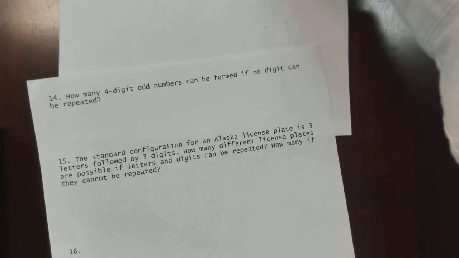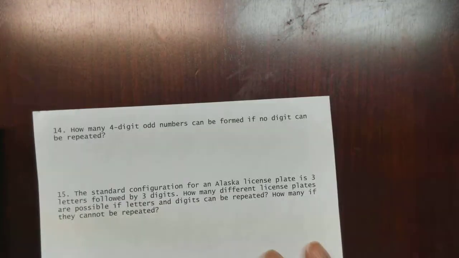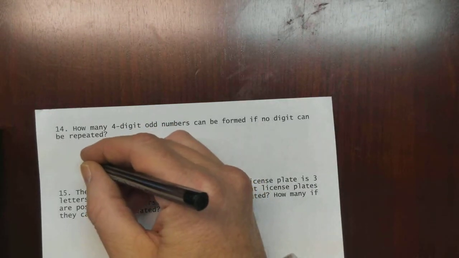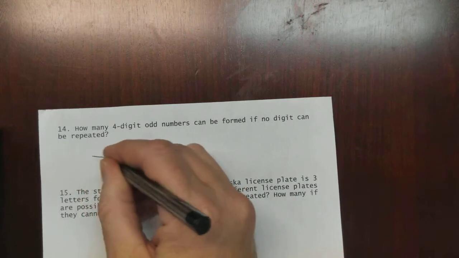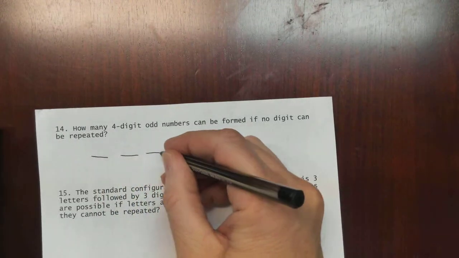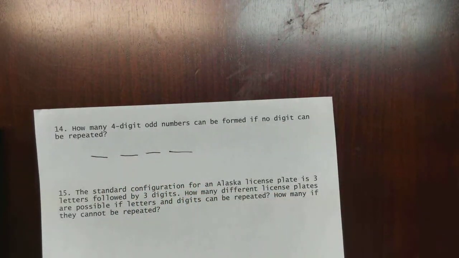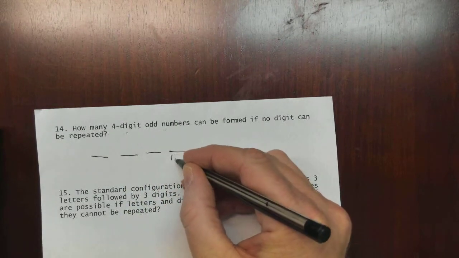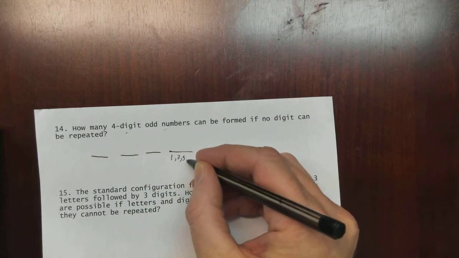Now number 14 is a little more to it than what I was hoping for, but I have a 4-digit number. If I have digits or characters, I like to just draw lines to represent them. It has to be an odd number. So the last digit has to be 1, 3, 5, 7, or 9.